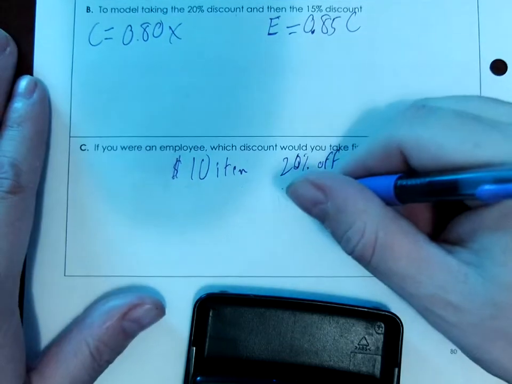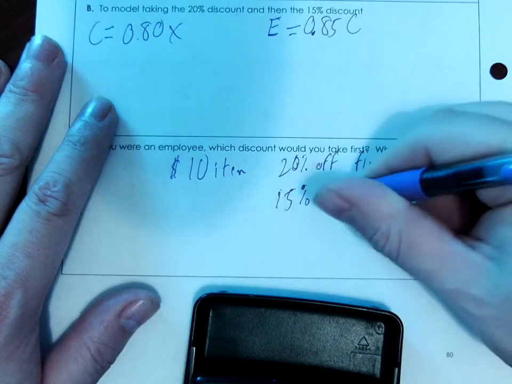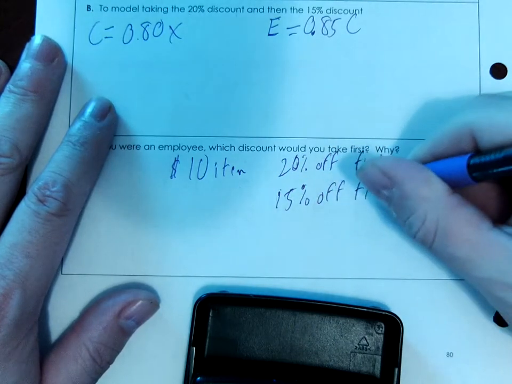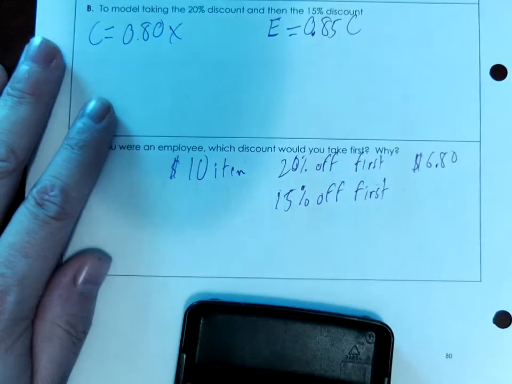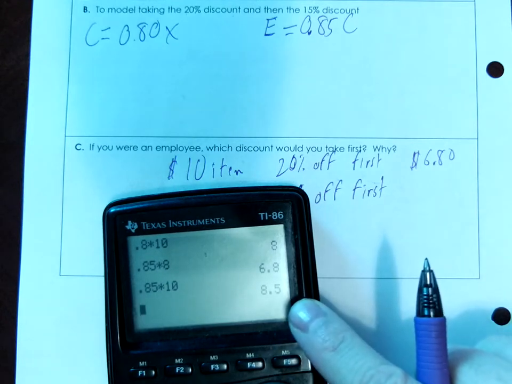What if we do, instead of 20% off first, 15% off first? Alright, so let's take that same $10 item, but let's do 0.85 times 10. That's going to be $8.50.